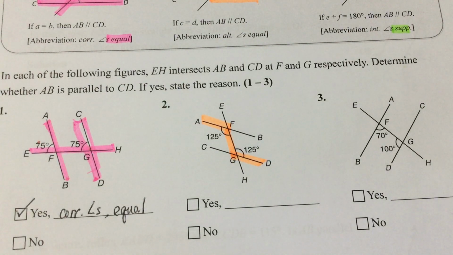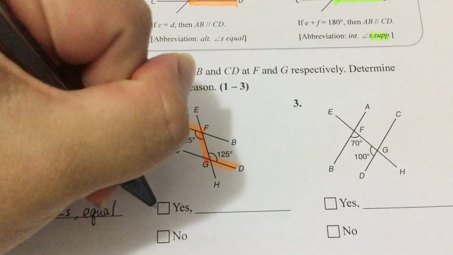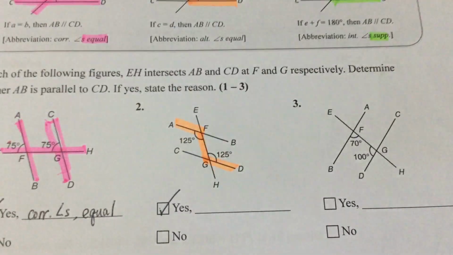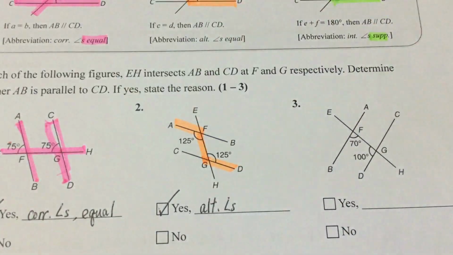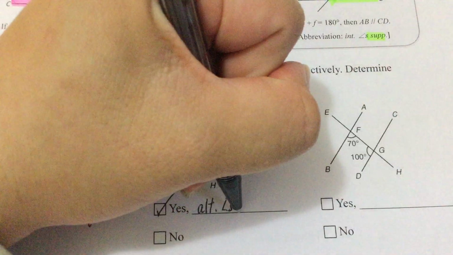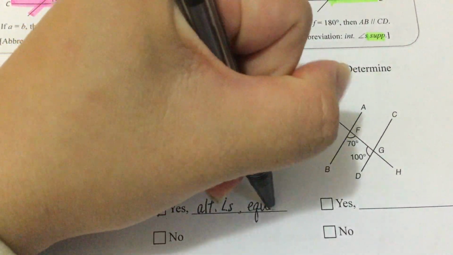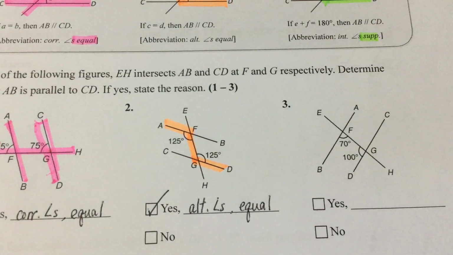So we can say they are also equal, so we can say yes. This one we call alternate angles. But this time it's not AB parallel CD. This time it is equal. We are going to prove that AB is parallel to CD.